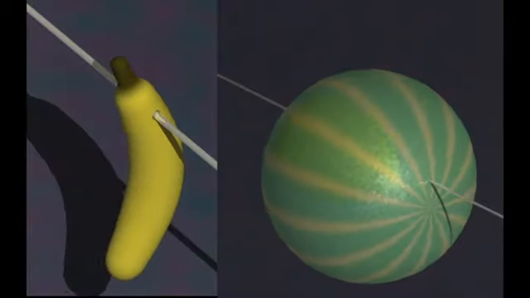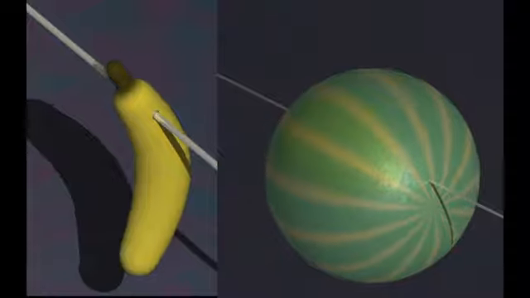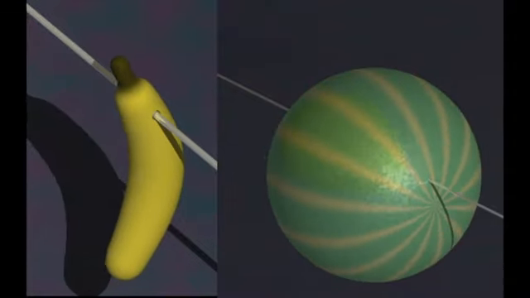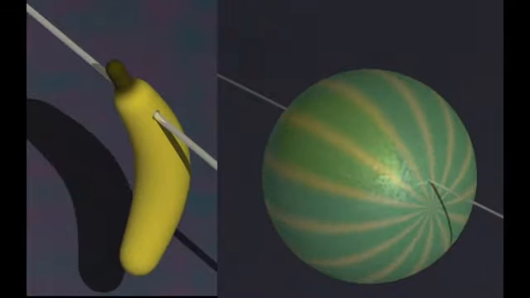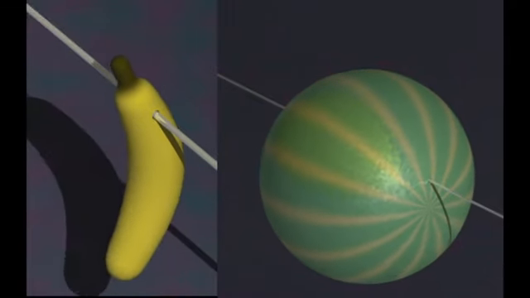Okay, that is our discussion of pendulums. I hope that now you know all about how to make fruit rotate around wires and other such pendulum-related notions.